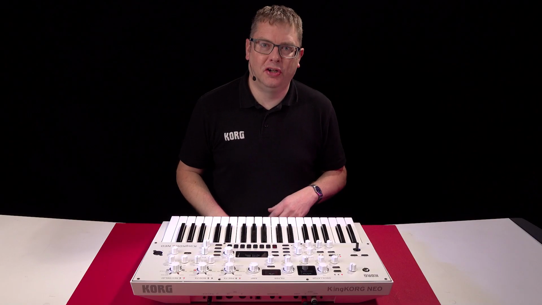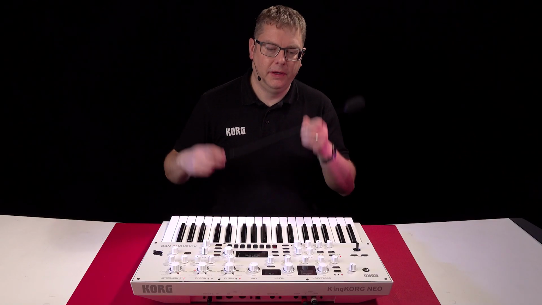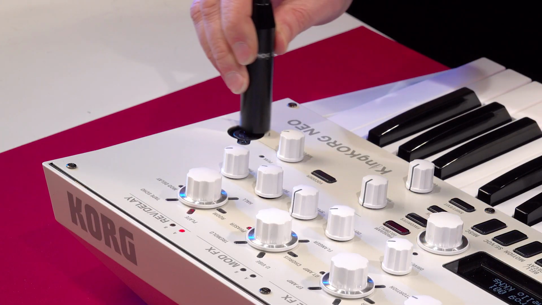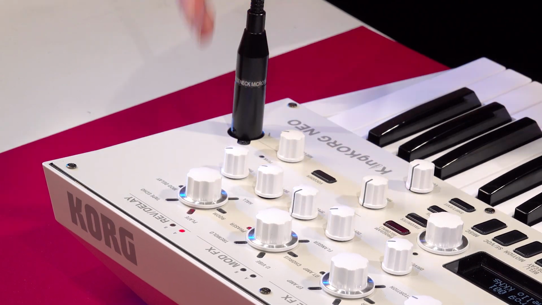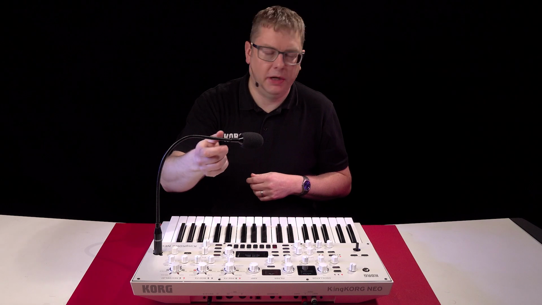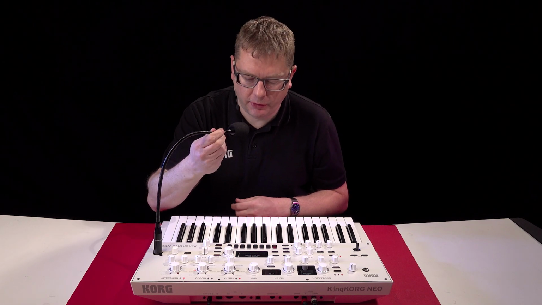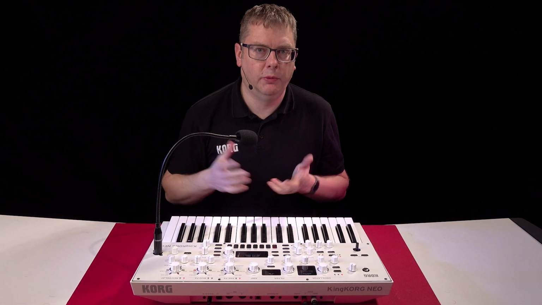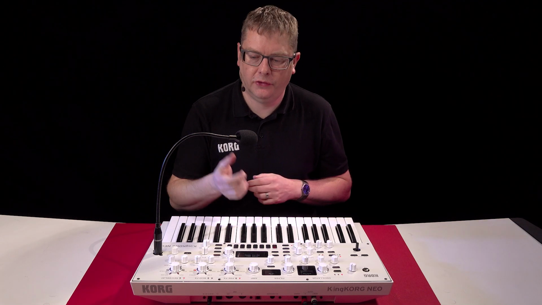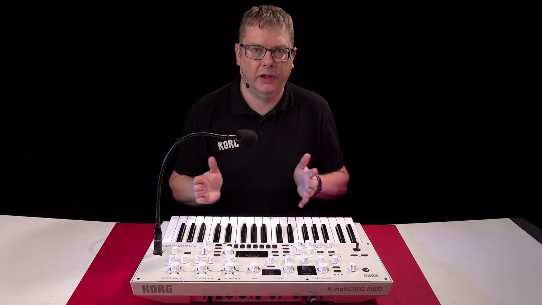Okay, so let's have a quick look at setting up to use the vocoder. The mic came included, so let's plug that in. Just an XLR input there. It's a gooseneck mic, so you can just bend it to wherever is most comfortable, and then we're ready to go. So what you need to do is select a sound that's going to make this work, and there's lots of presets in there ready to go.